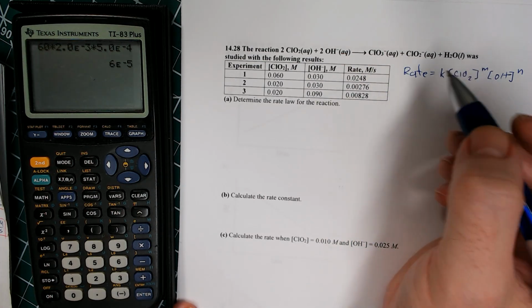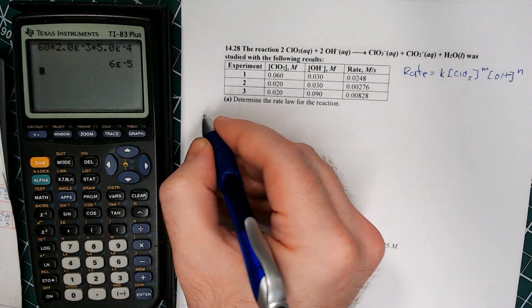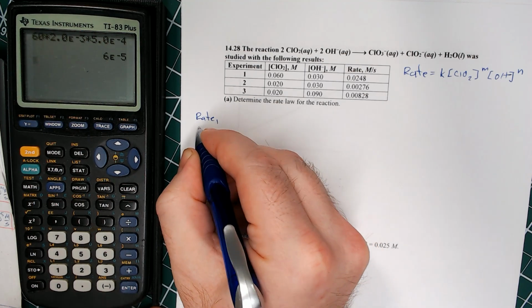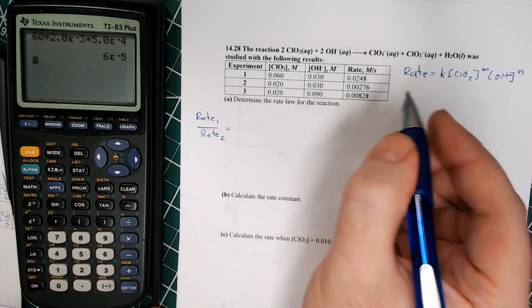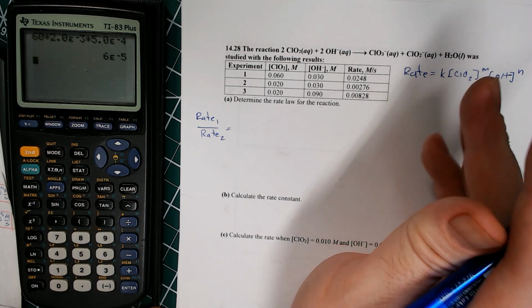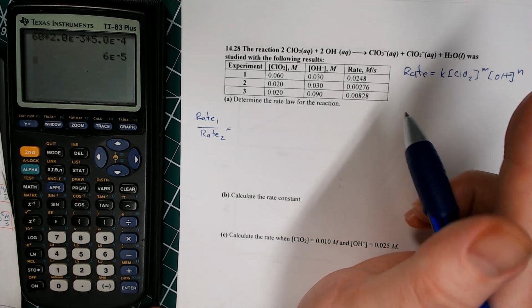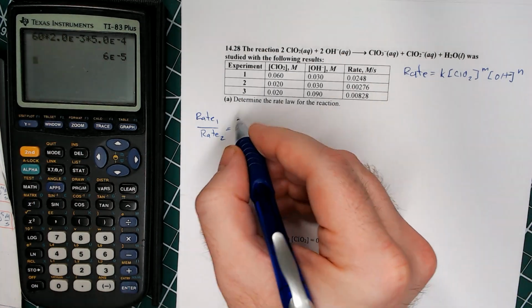Now, generally, I like to put the larger rate value on top. So for this, I'm going to do rate 1 over rate 2. If you did rate 2 over rate 1, it should still work. So the math works just fine. It may take you an extra step to figure it out.